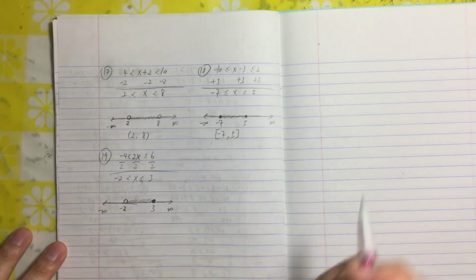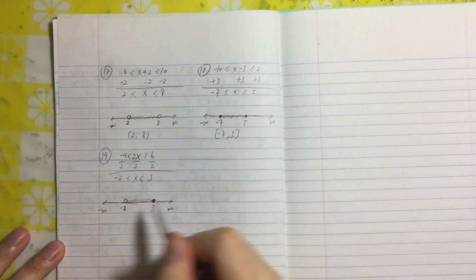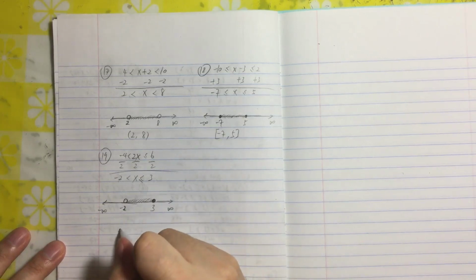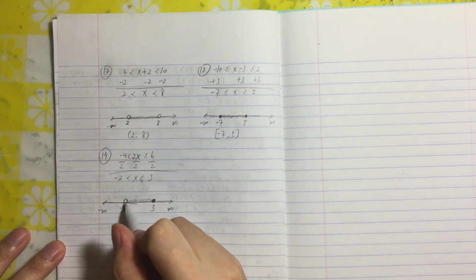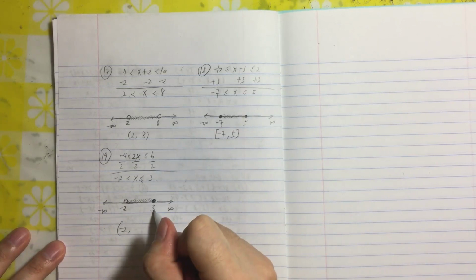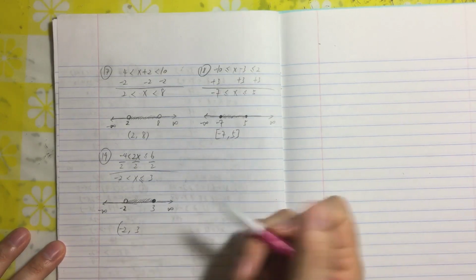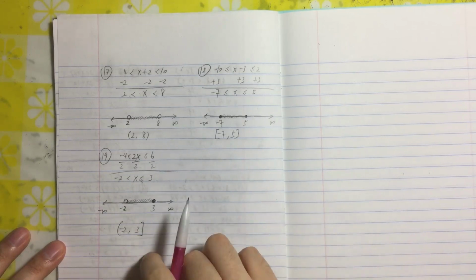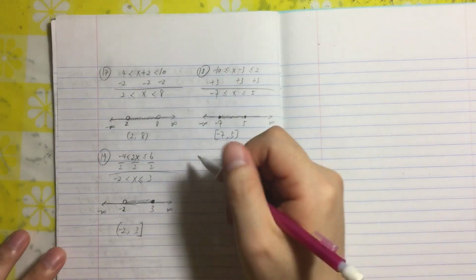Next, how do we write the answer using interval notation? Look at the shaded region here. The left endpoint is negative 2, and negative 2 is not included. The right endpoint is number 3. 3 is included, so use a square bracket. That's the answer in interval notation.